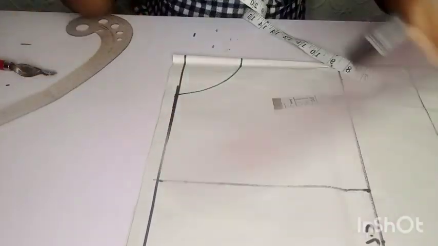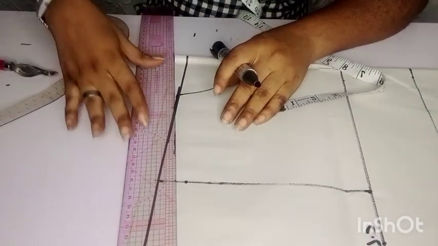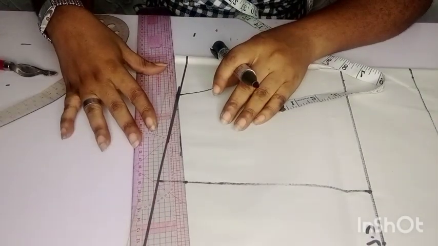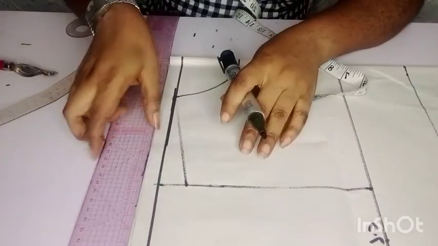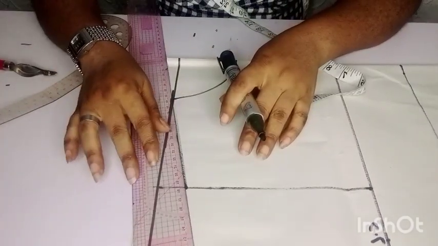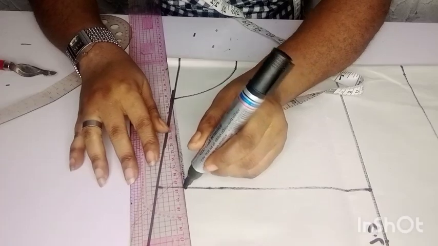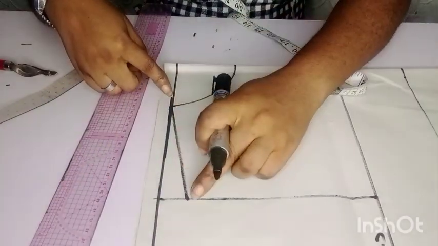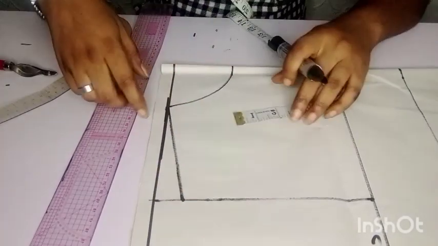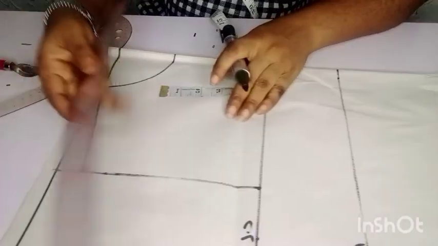Hope you are getting it. And then you connect it to the neckline this way. The human neck is slanty, it's not straight, so this is very important.